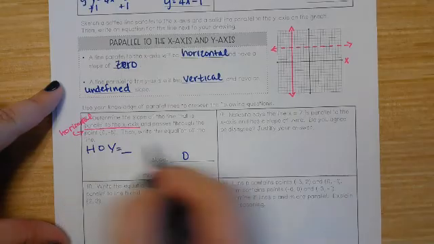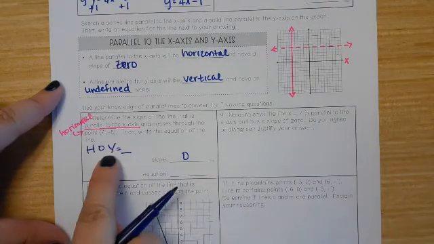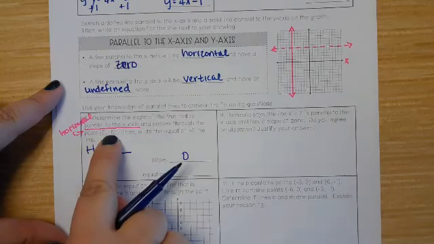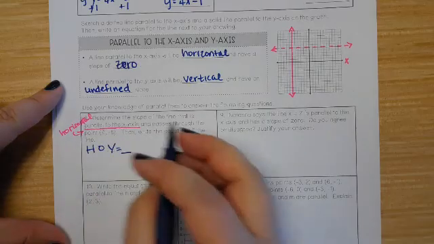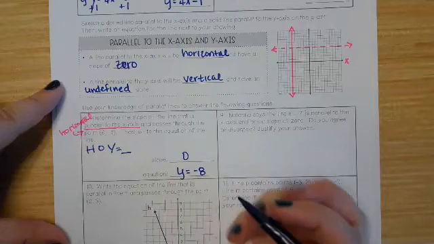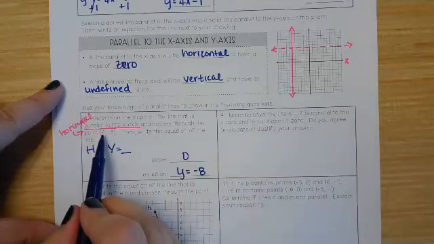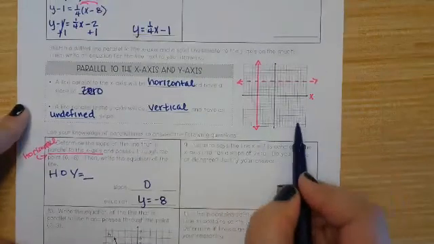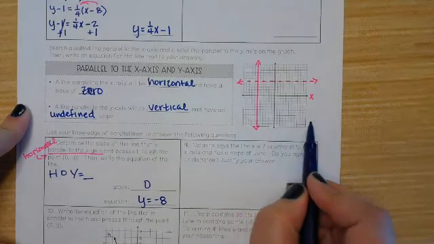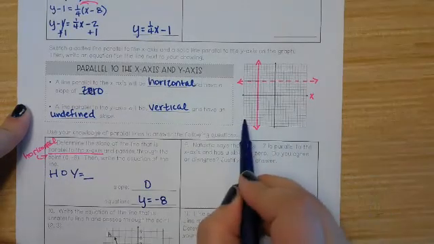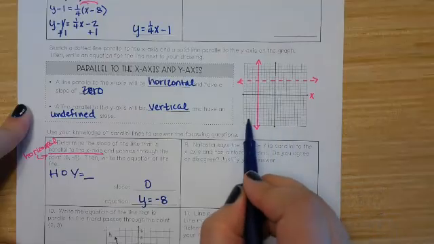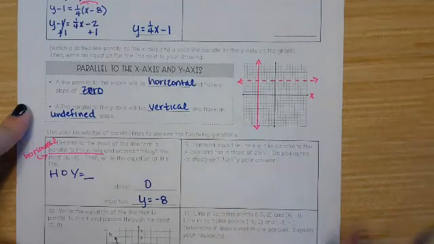Okay. Remember, Hoy is horizontal, has a 0 slope, and our equation will just be y equals the y coordinate. So our y coordinate in this case is -8, and so our equation would just be y equals -8. Because even though it's going to pass through the point, for example, 6, -8, the y coordinate will be -8 everywhere along that horizontal line. It'll be -8 all the way across. So sure, it'll pass through 6, -8, but the equation will be y equals -8 all the way across.